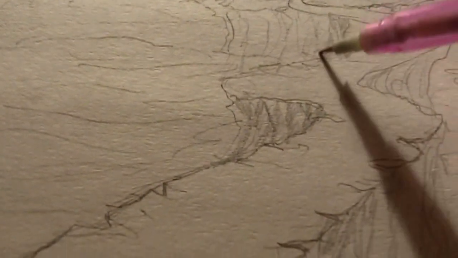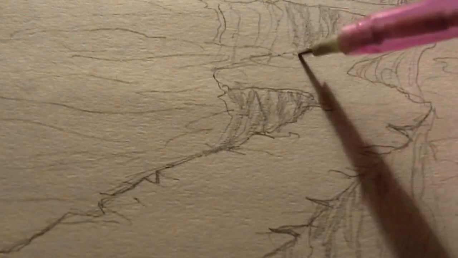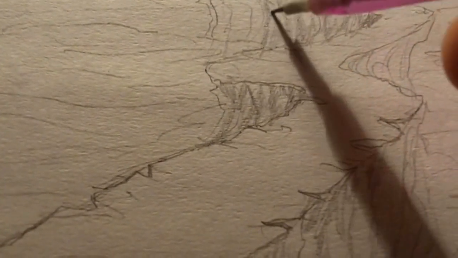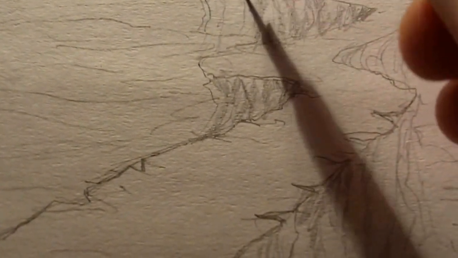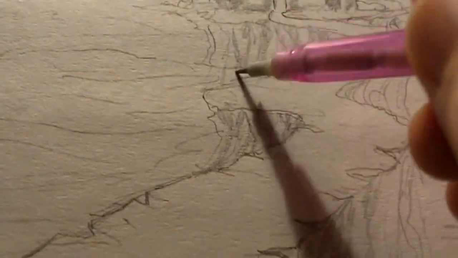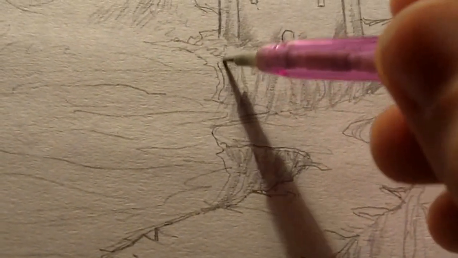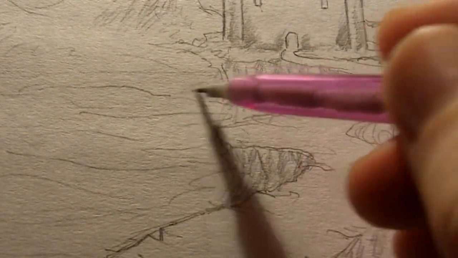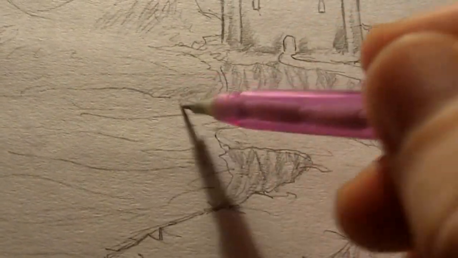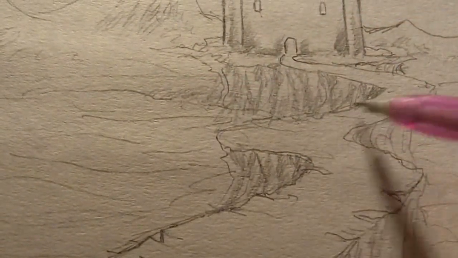But I think if truth be told, I'd rather it be mist, then you can't exactly see what's under all that. But I think I did it as water at the time, so I could always change that if I was going to go digital, which I probably will in the future, with this drawing.